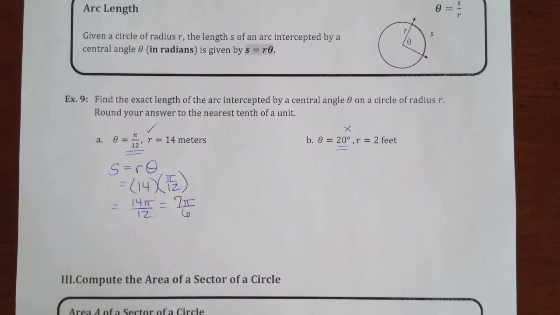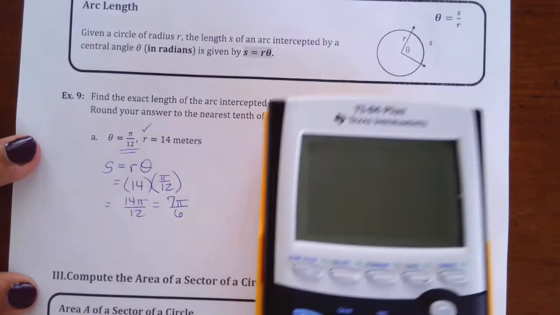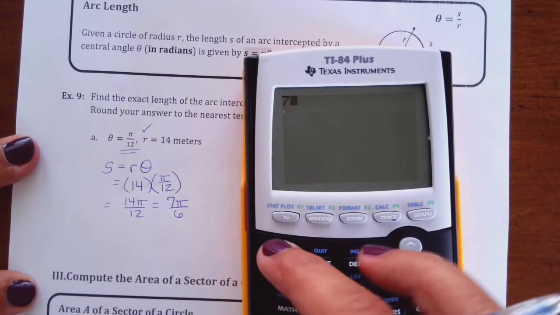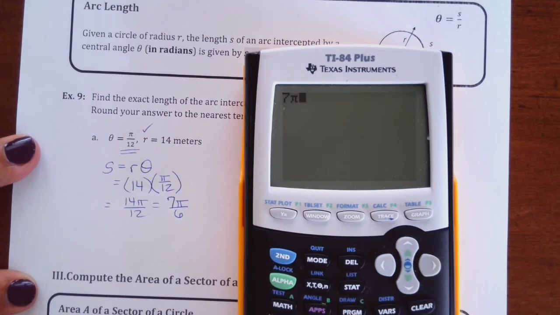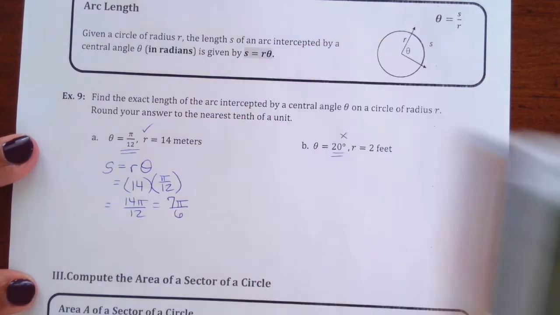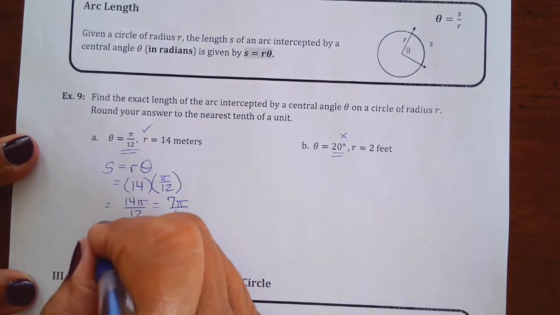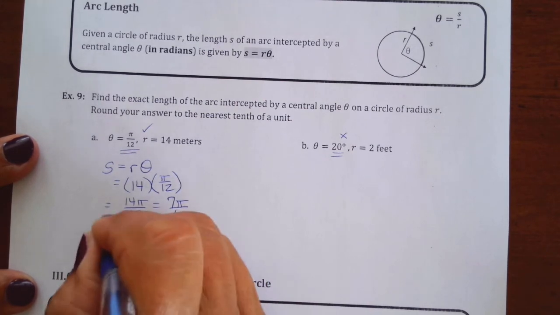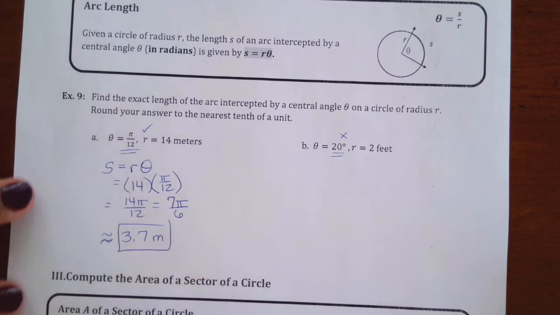Okay, but they asked to do this in decimals. So you're just going to put 7 pi in your calculator and then divide that by 6. Okay, so 7 pi, you can put it in just like that. I usually hit enter to make sure it multiplies, and then I divide it by 6. So we're rounding to the nearest tenth. So 3.7, and these were meters. Okay, so again, that's an approximation. That's not an exact answer.